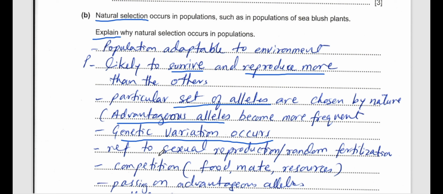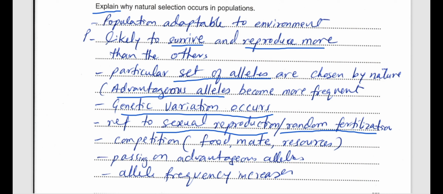Then those populations which reproduce sexually, after random fertilization of the gametes, are more likely to give genetic variations, which I just discussed a while ago. They are more likely to be selected by natural selection, for example.